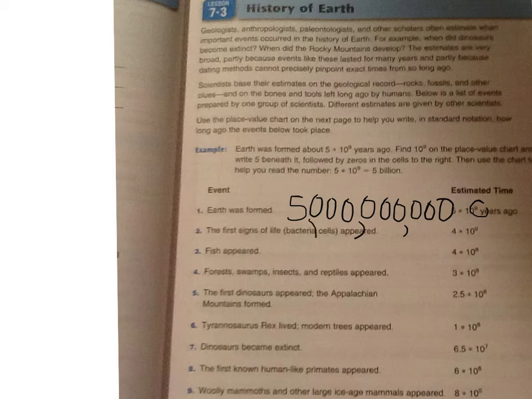So if we're taking a look, what is this number? Well, here are hundreds, thousands, millions, here's billions. So we're talking about 5 billion years ago, our Earth was formed. Kind of interesting to see that fish appeared before dinosaurs appeared. And you can see when the dinosaurs became extinct and so forth. Give yourself some time. Take a look at this page. It's very interesting to see when things actually happened. You have to use the numbers that you were thinking about for these.